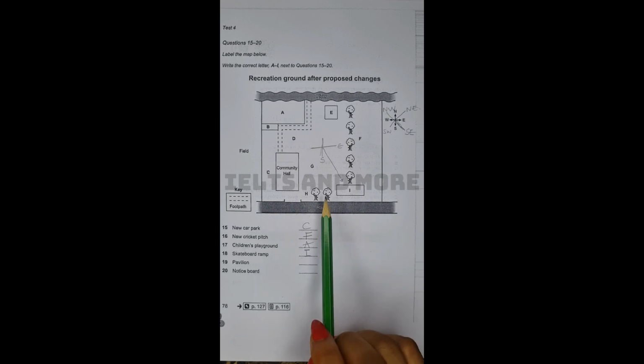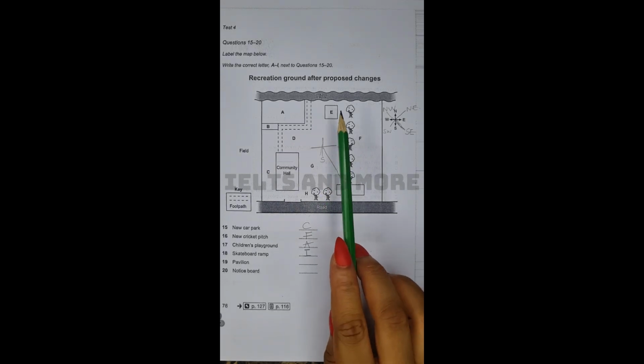Now we have to listen for the pavilion. The pavilion is very well used at present by both football players and cricketers. It will stay where it is now, to the left of the line of trees and near to the river, handy for both the football and cricket pitches. So, the pavilion, she said it will stay where it is, to the left of the line of trees and near to the river, handy for both the football and cricket pitches.